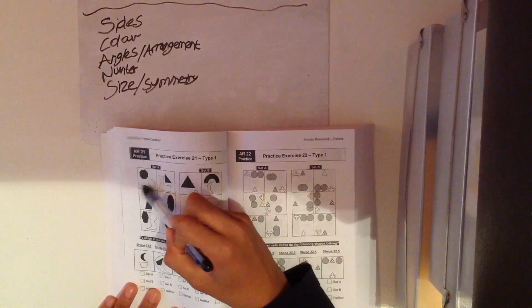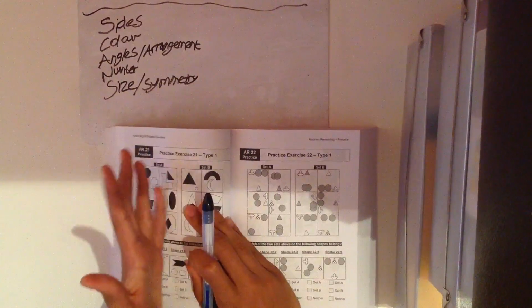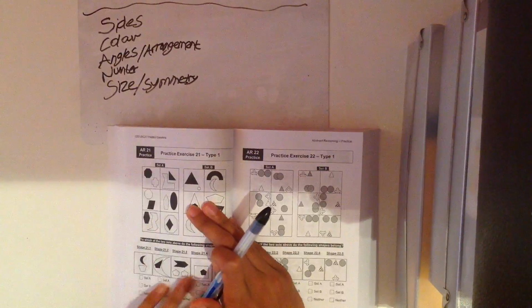So the white shape has 4 more sides than the black shape. Now, when you've identified the pattern in set A, in set B it tends to be something similarly linked, but kind of the opposite. So it's not a completely different pattern, so it's not the end of the world.